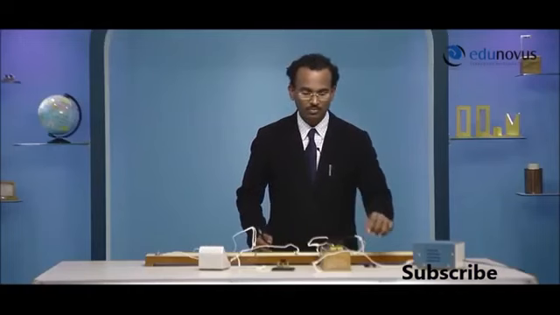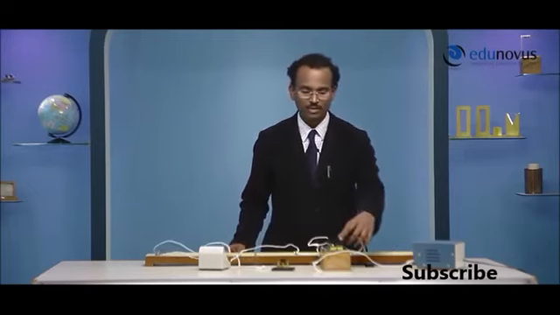So now that we got, for 7 ohm resistance in the resistance box, 55.3 centimeters as the balancing length, note it down in the observation table. Next, repeat the same procedure for 4 more different values of resistance in the resistance box and note down the corresponding balancing lengths.